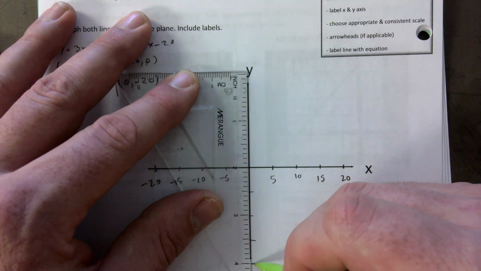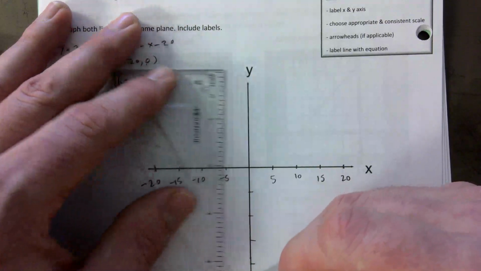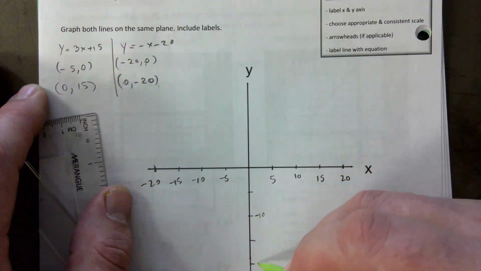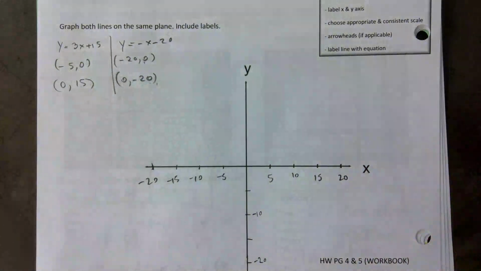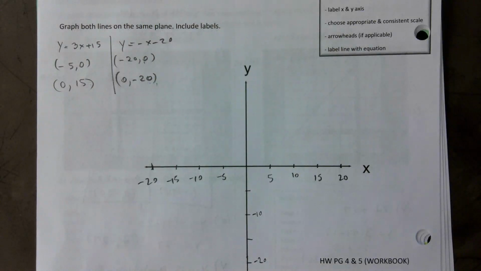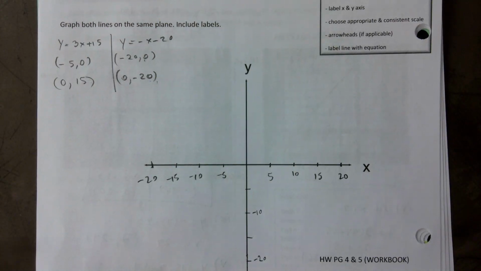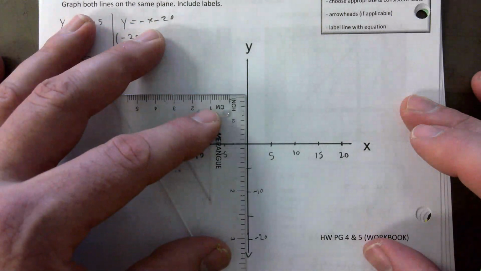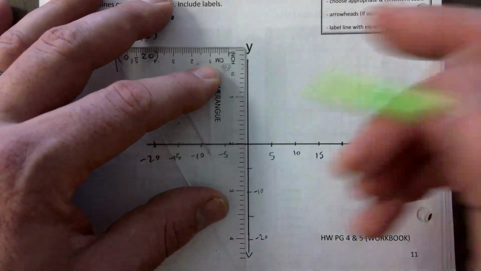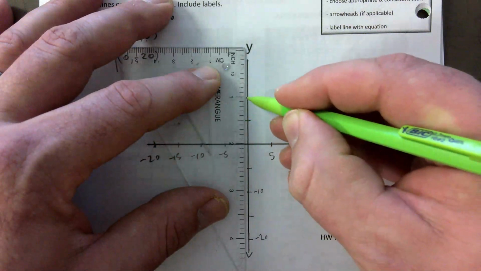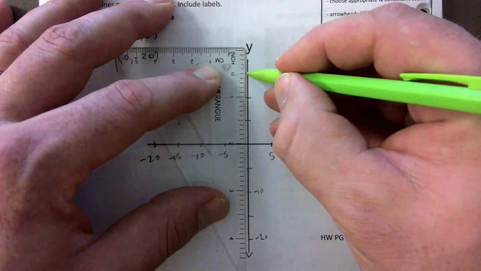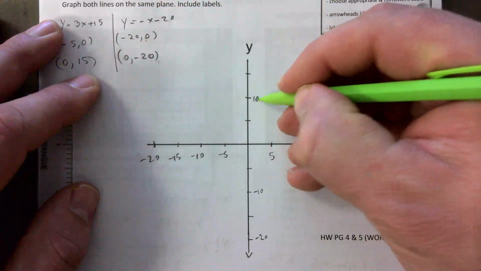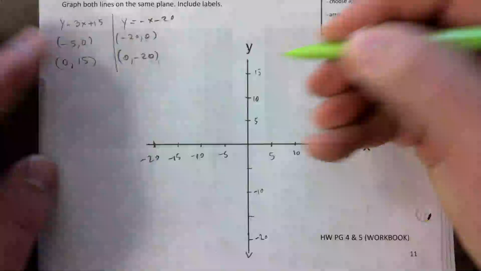That's okay. I'm just going to extend it. It's okay to just label every other one. It's still consistent. Everything is worth 5. I think I used too much space, but whatever. And then 5, 10, 15. That'll be enough for that part.